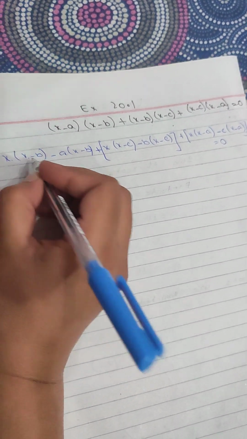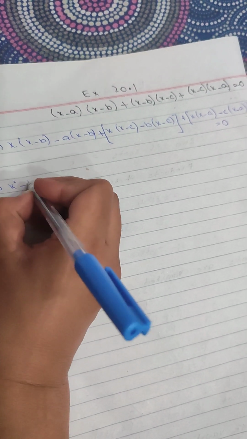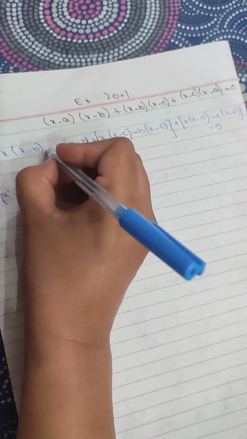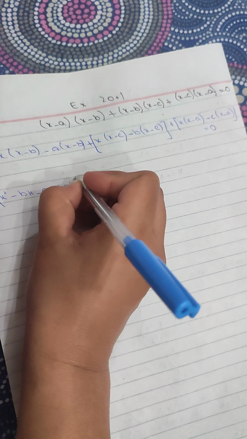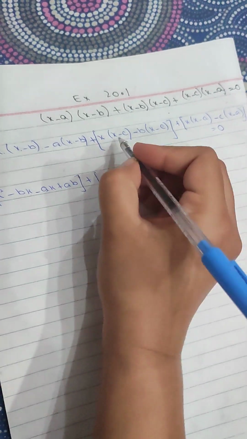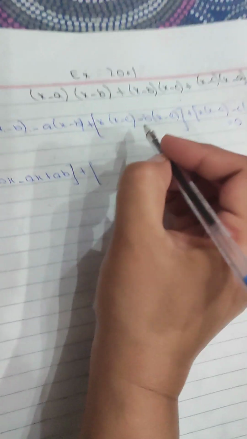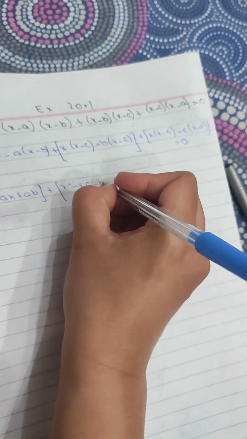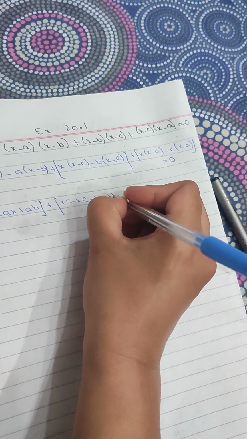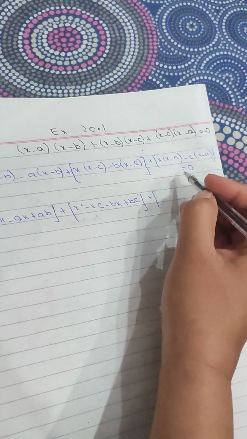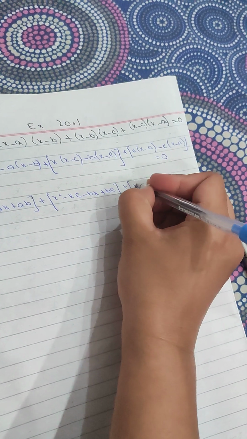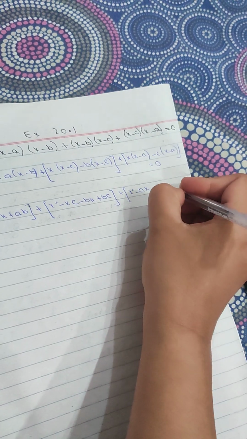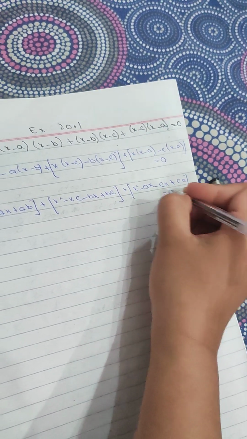After multiplication, it will be x square minus bx minus ax, and minus minus plus ab, bracket closed, plus this bracket will be x square minus xc minus bx, and minus minus plus bc, and in the last bracket x square minus ax minus cx, and minus minus plus ca equals to 0.